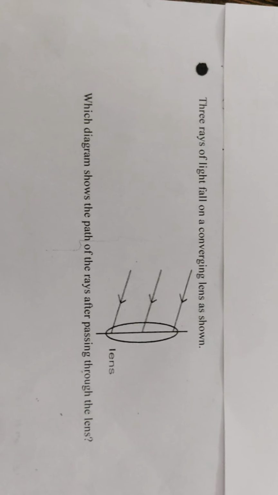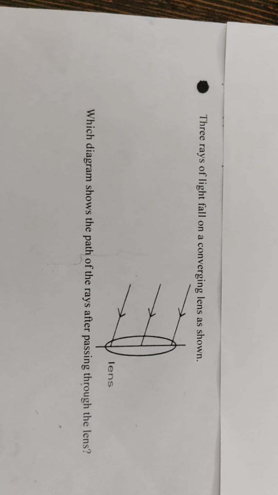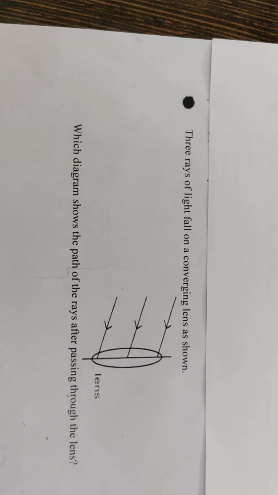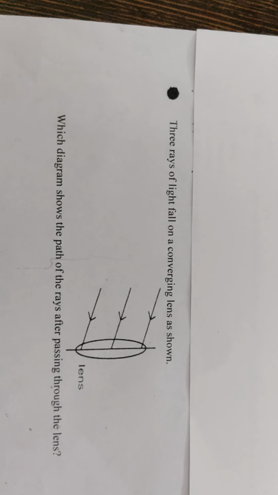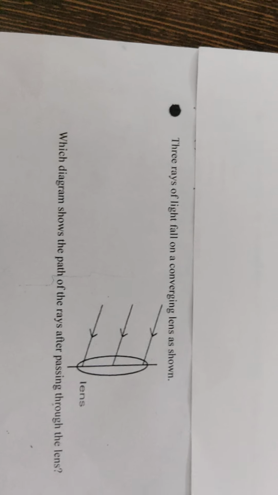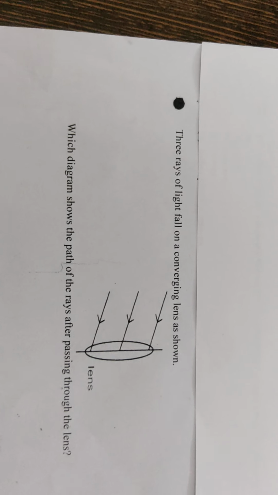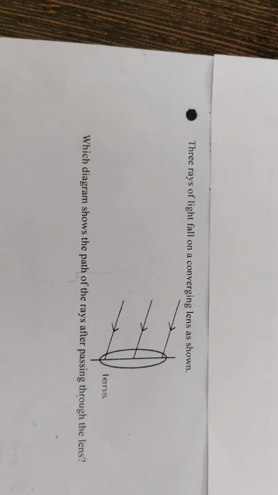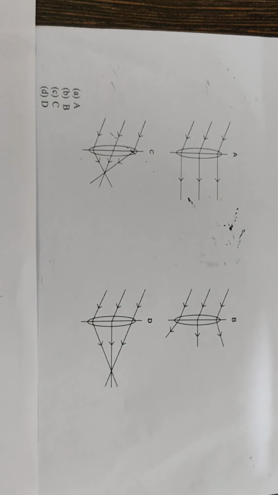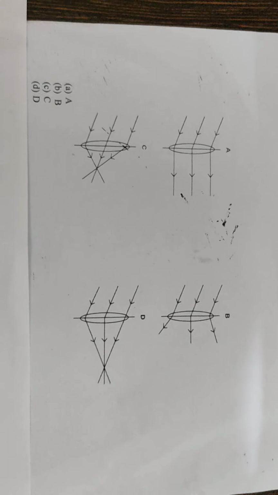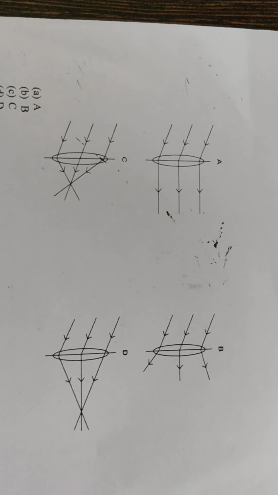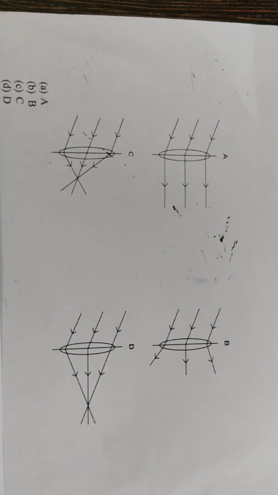Now the next MCQ is: 3 rays of light fall on a converging lens as shown. So 3 rays are incident at the convex lens. We know it is a converging lens and we can see that the rays are parallel to one another, but they are not parallel to the principal axis. Which diagram shows the path of the rays after passing through the lens? So we have to choose the correct ray diagram. So these 4 diagrams are drawn here. We can see in all the 4 diagrams, incident rays are similar. They are parallel to one another but not parallel to the principal axis.